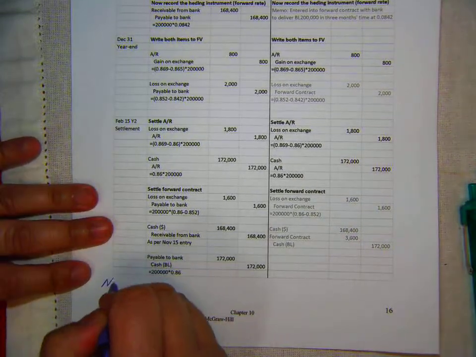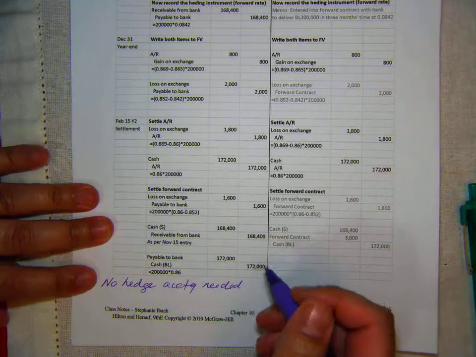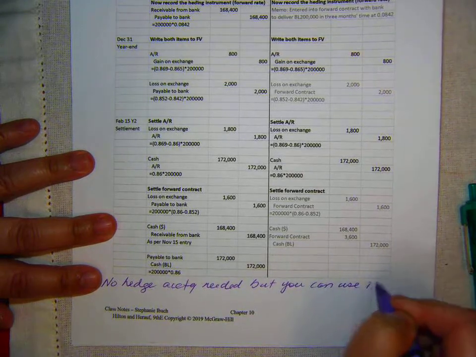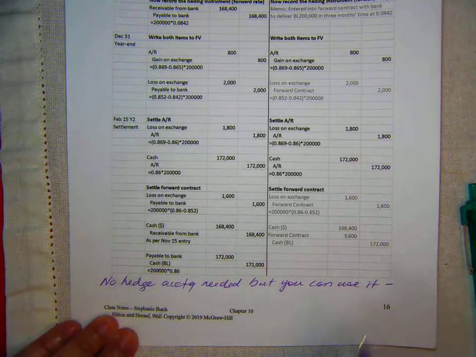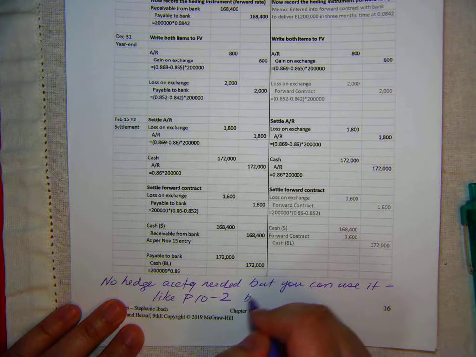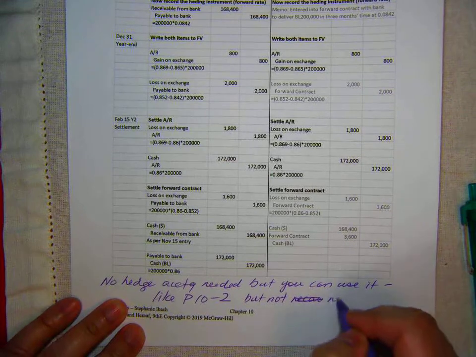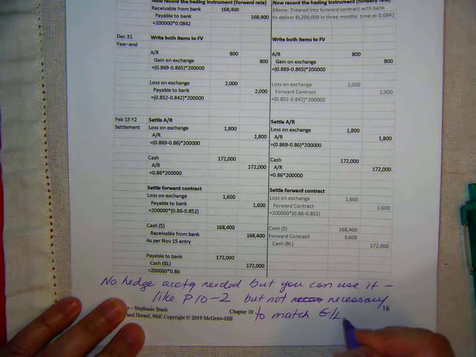And so no hedge accounting is needed. But you can use it. For example, if your policy is to use hedge accounting on all your hedges, and this one happens to have a recorded transaction, that's okay, you can still use it. Like in problem 10.2. But not necessary. Necessary to match the gains and losses.